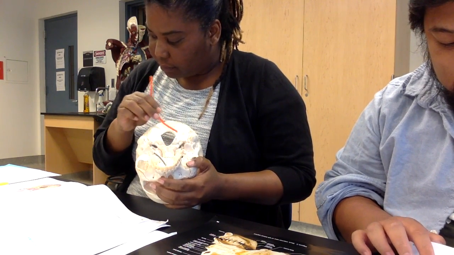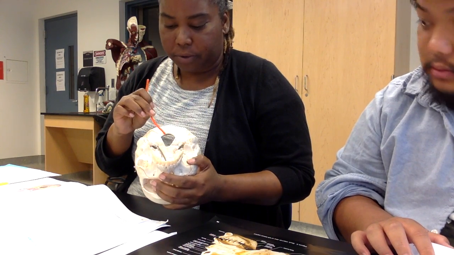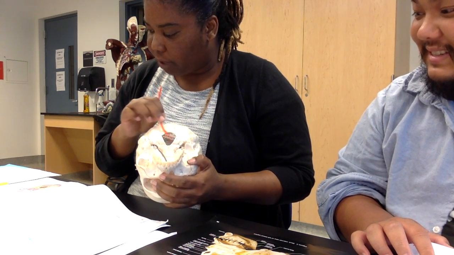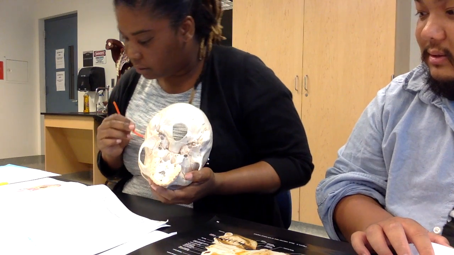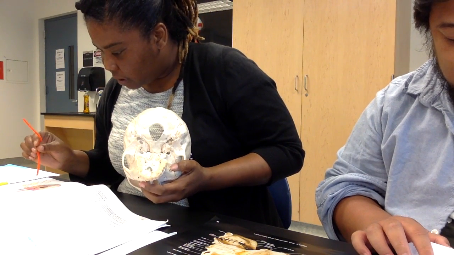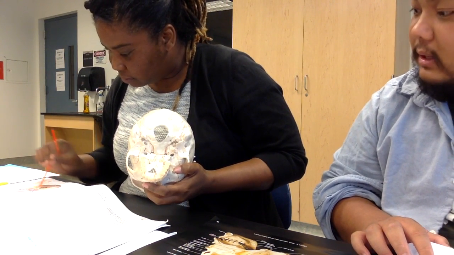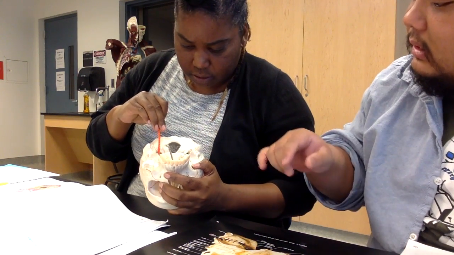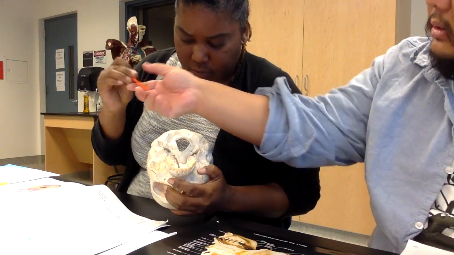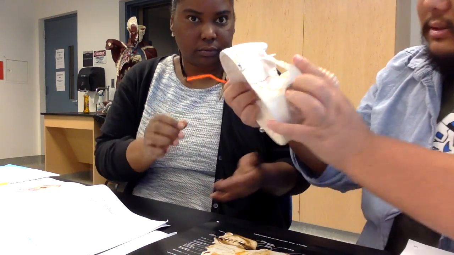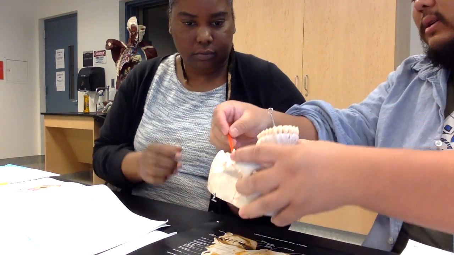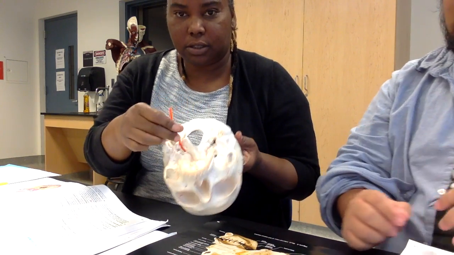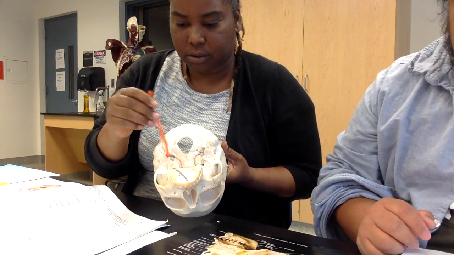Another word for foramen is hole, and magnum is big. That's a good way to remember. And then all these. Jugular foramen. The jugular foramen is this one? Yeah. Oh no, you take this hole here. Okay. So that part is the jugular foramen.